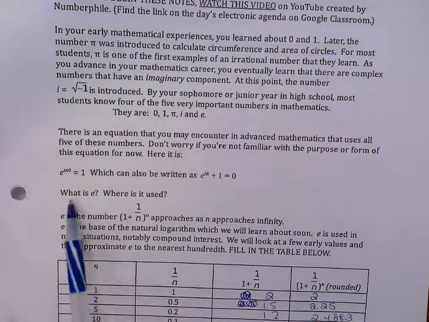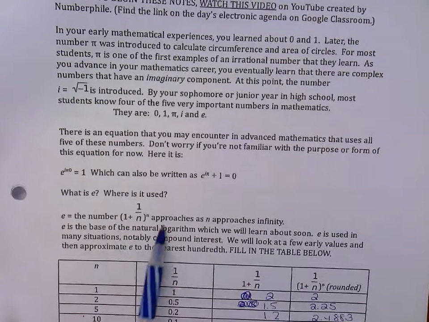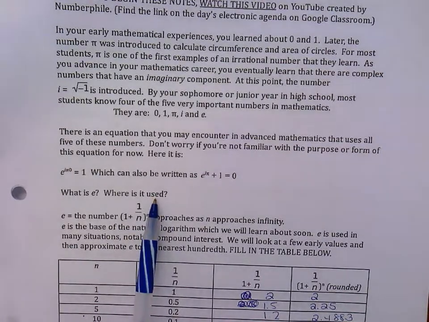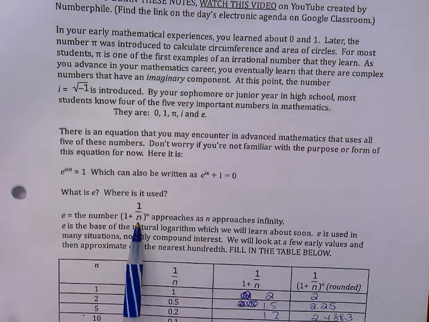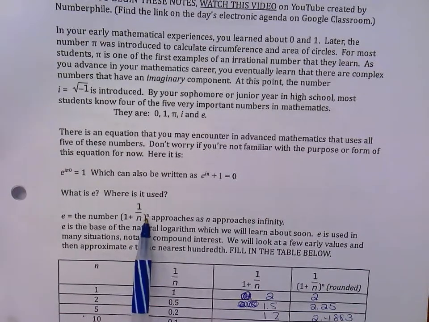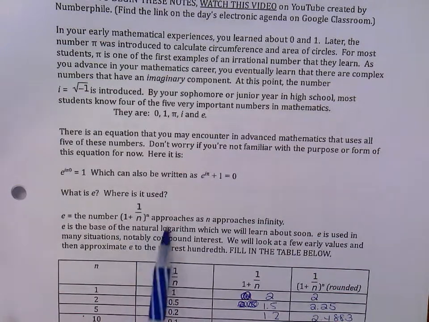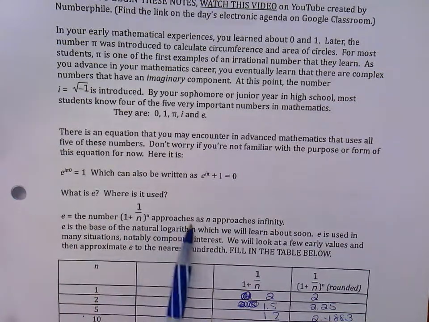So what is E? E is the number that he was talking about when you compound interest continually, right? 1 was your original investment, and 1 over n is the interest. That's 1/12 of the time, or 1/365 of the time. And however many times you cut your interest into parts, you raise it to that power. So E is the number 1 plus 1 over n to the nth as n gets bigger and bigger to infinity, so you're doing continuous interest. And it's also the base of the logarithm, the natural logarithm that we're going to talk about next week.